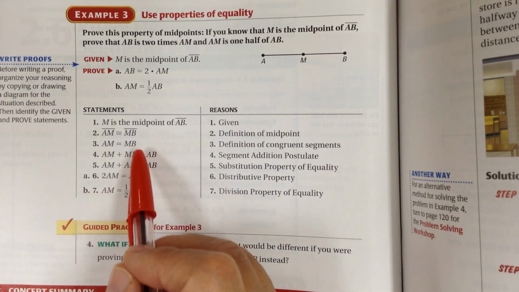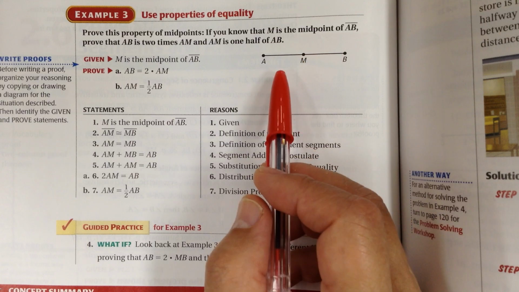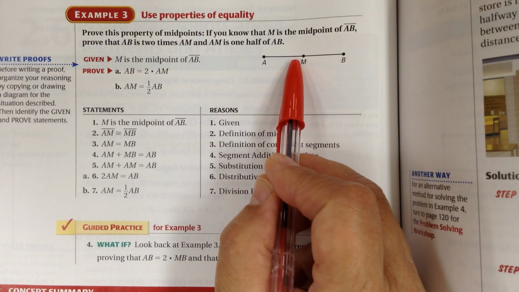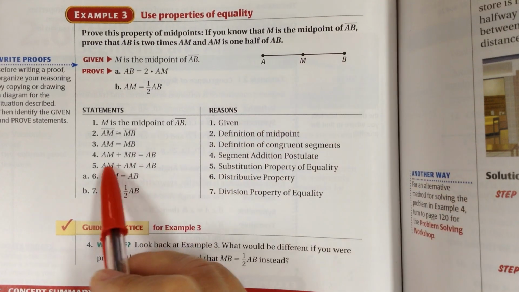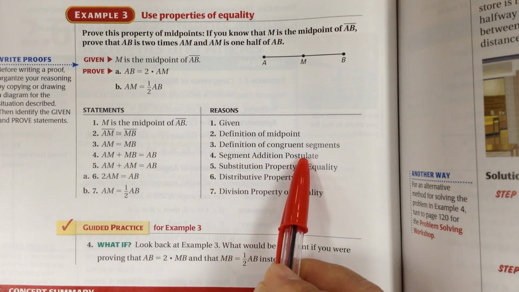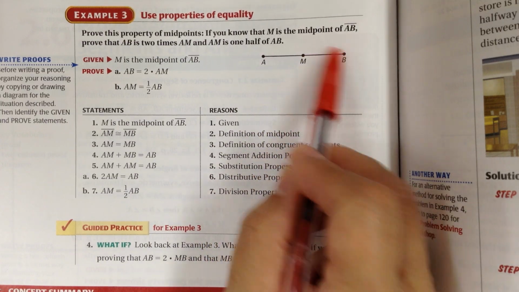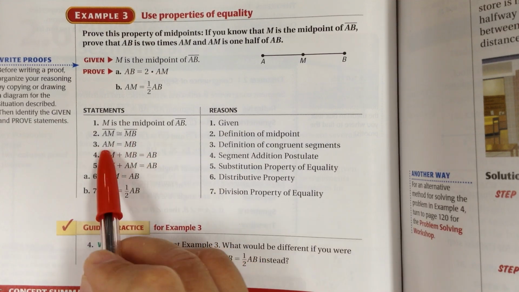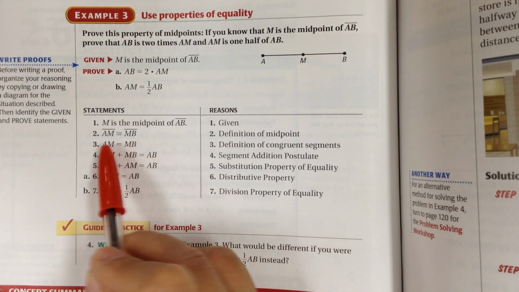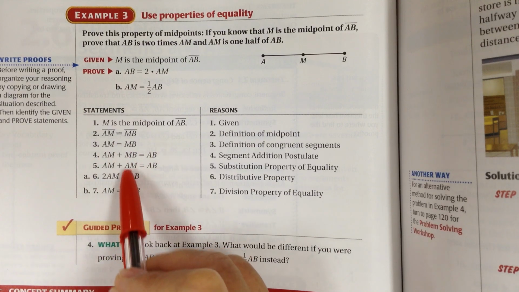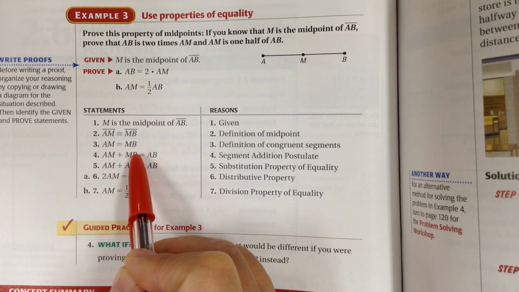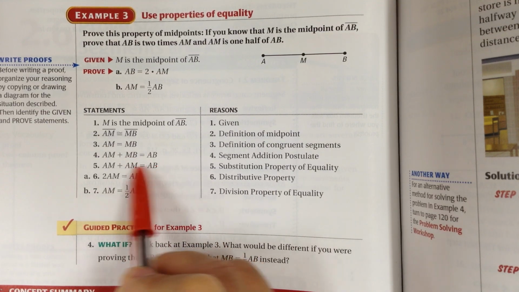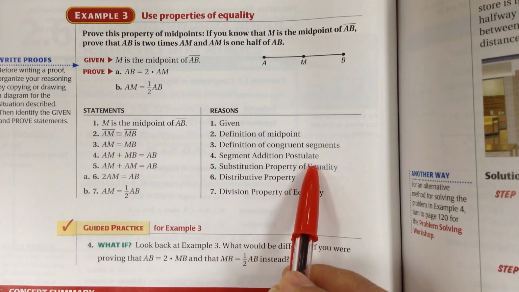Now, the next thing is, because you're dealing with length, AM plus MB equals AB. That's the segment addition postulate: the first part plus the second part equals the whole. The next thing is, since they are equal, you can substitute. MB and AM are equal, so they're interchangeable. You can change MB into AM. That's your substitution property.